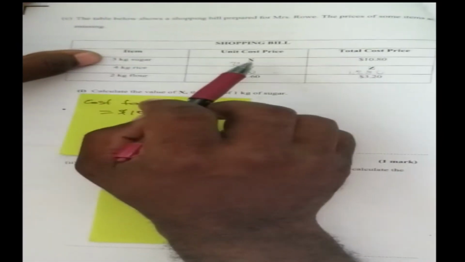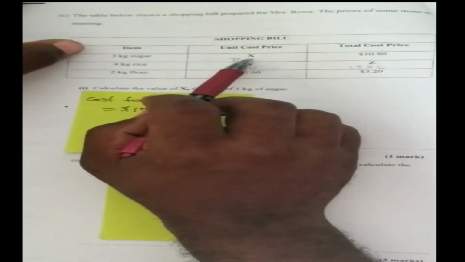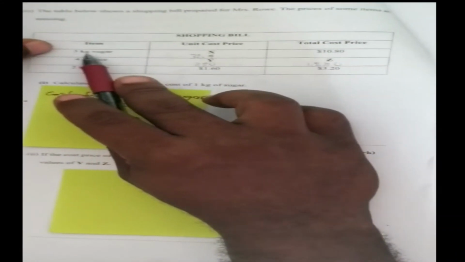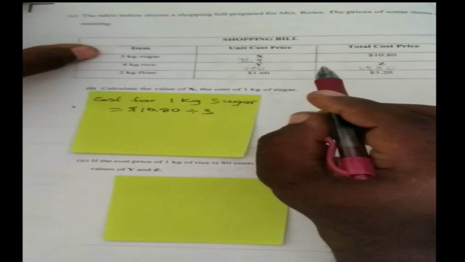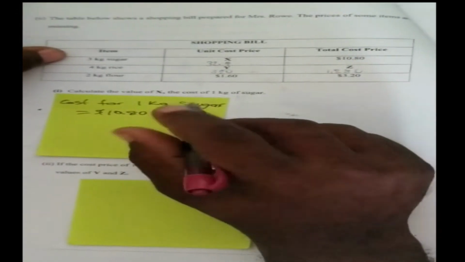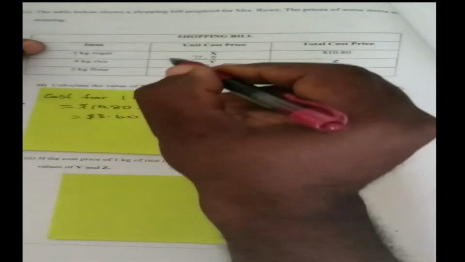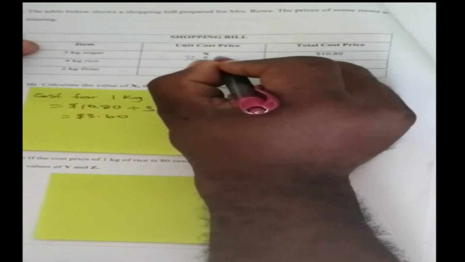Because what we purchased was 3 kg. The item we wanted to find out is what 1 kg would cost, and in all we purchased 3 kg, so we divide the total cost by how many items we bought. So 10.80 divided by 3 gives us, on our calculators, 3.60. So $3.60 would be the unit cost.